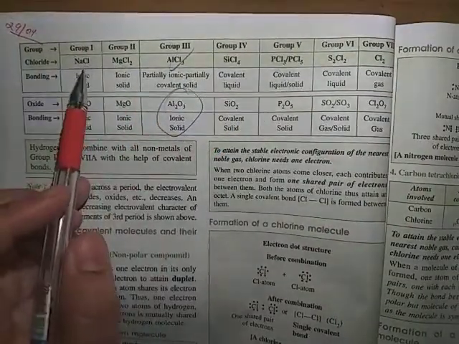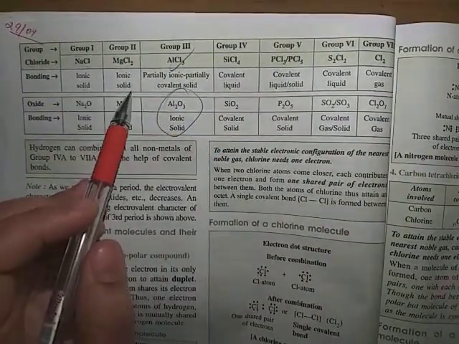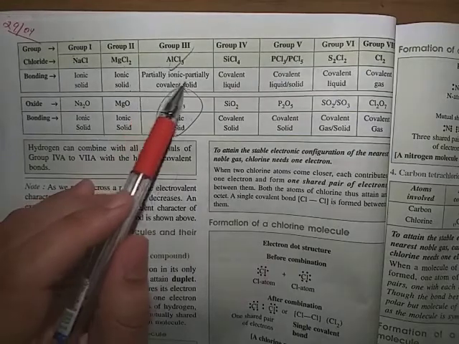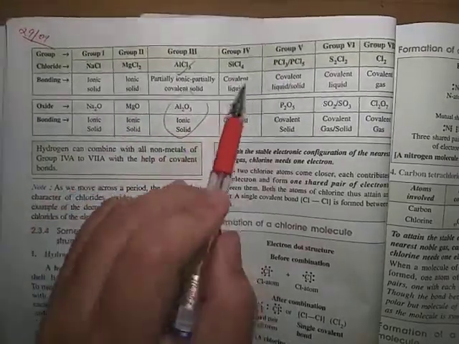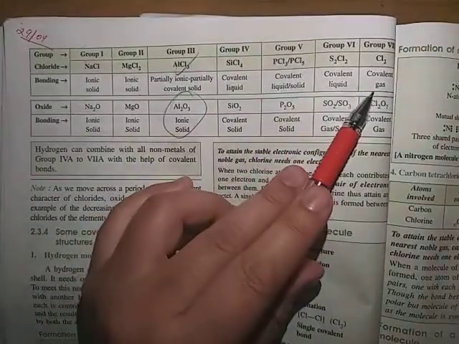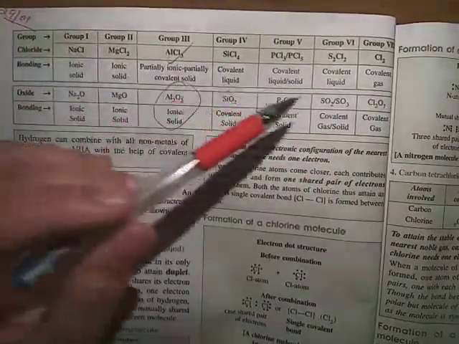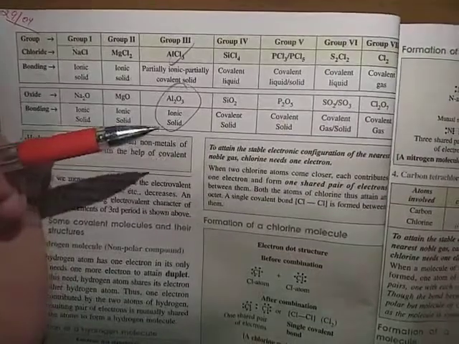From group 1, if I take, it is ionic, then ionic also. Third group also is partially ionic, partially covalent. Then it is converting into covalent, covalent, covalent, and covalent. So you can see that covalent character increases as we go across the period.